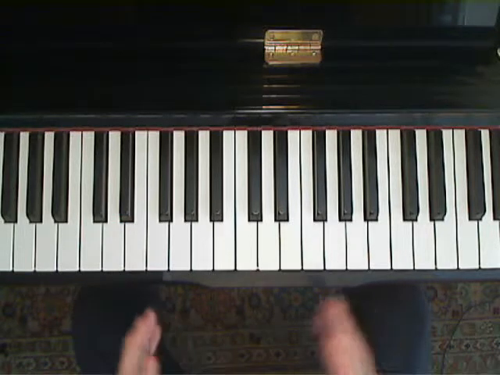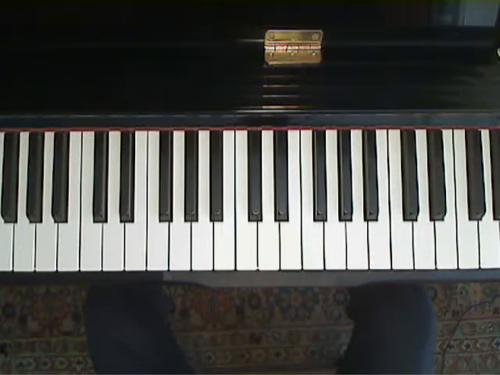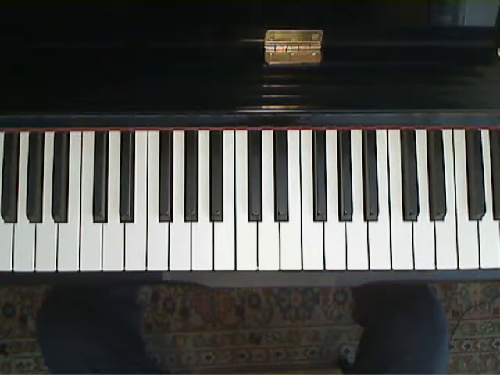So using in a different way the inversion or the root position and so on, we can switch from one expression, from one situation to the other. So in the next lesson we will see in practice how to do this.